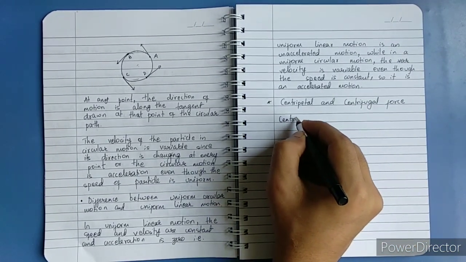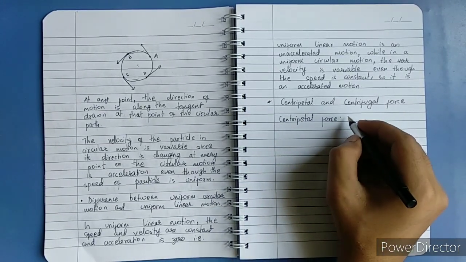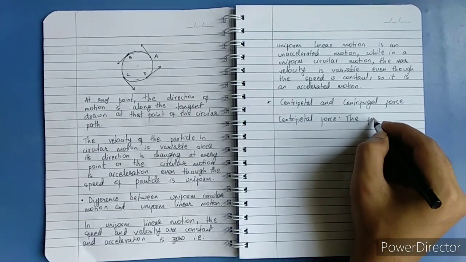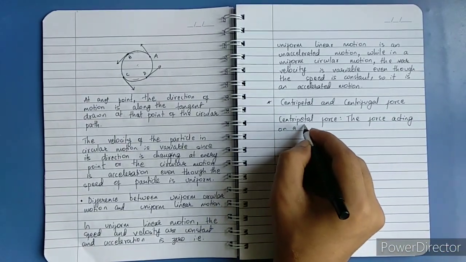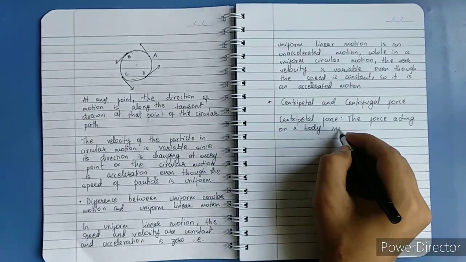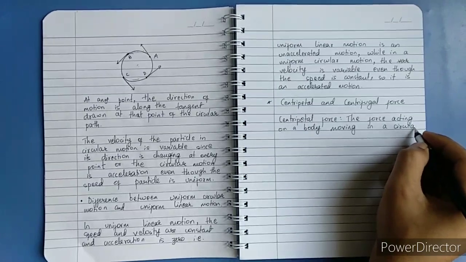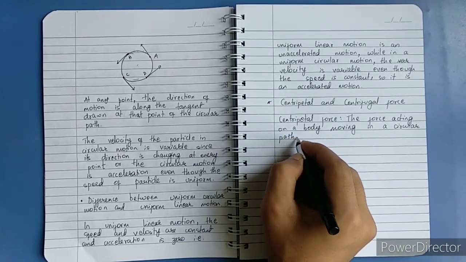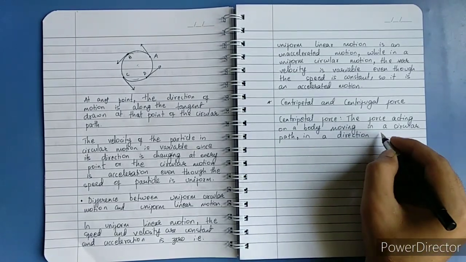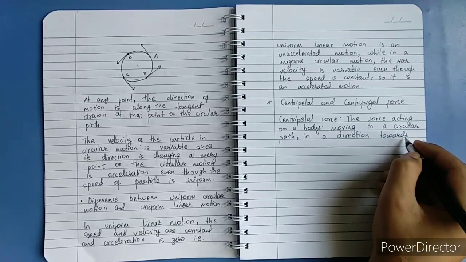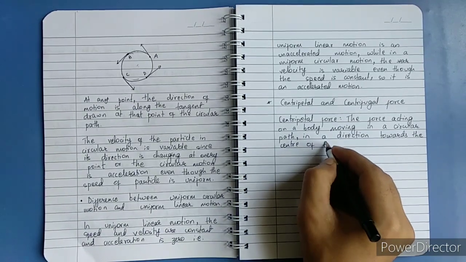First we are going to see what centripetal force is. It is the force acting on a body moving in a circular path in the direction towards the center of the circular path.